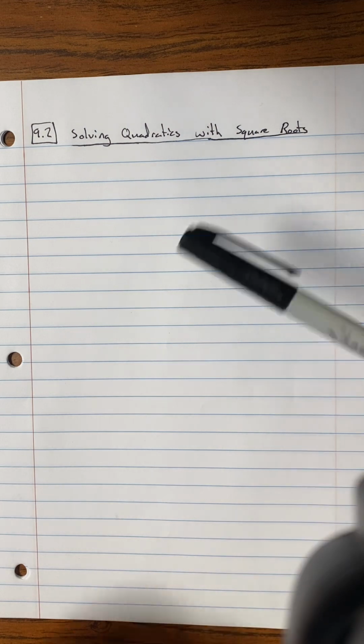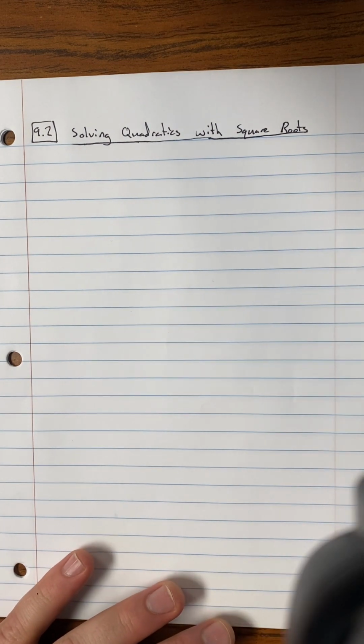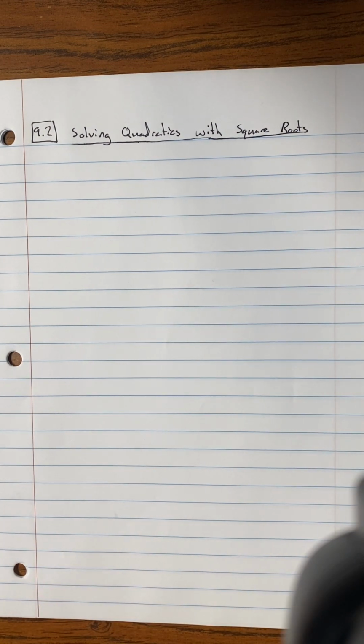As I'm talking, you should be writing down this title right here to start. And then once you've had this title written down, then we can move on and start looking at some examples of solving quadratics with square roots. Okay, so first let's talk about using square roots to solve in general.